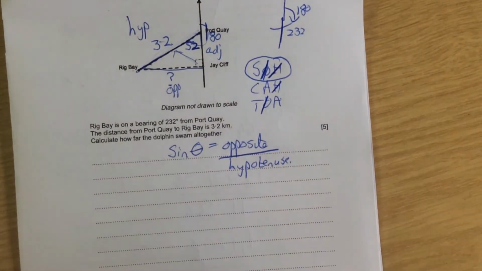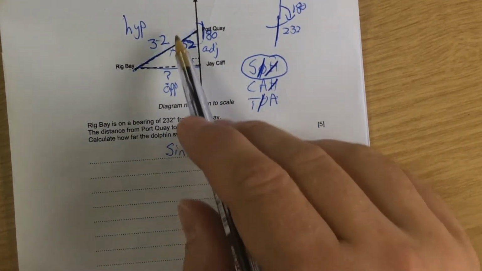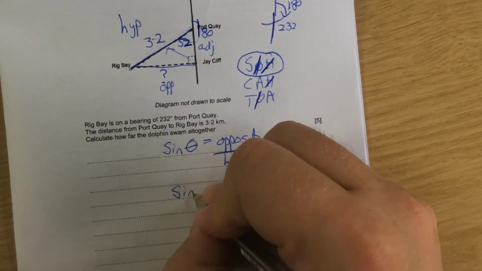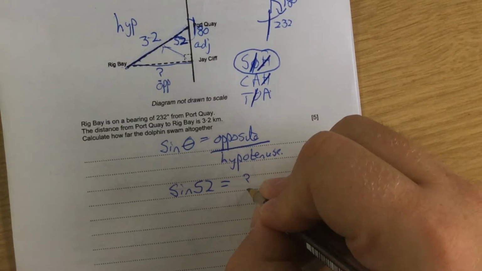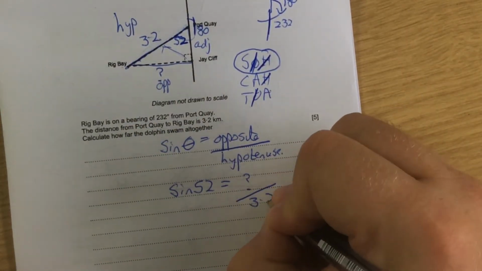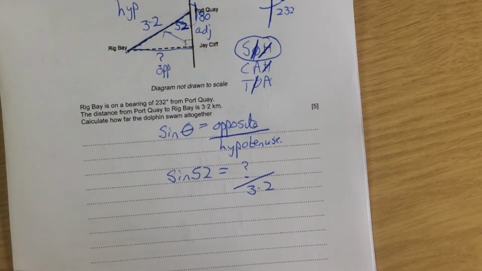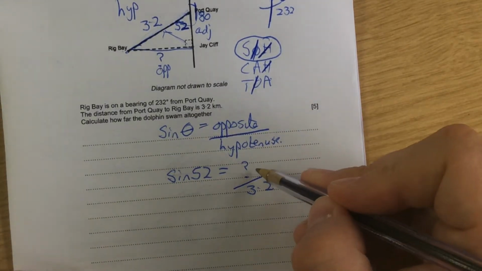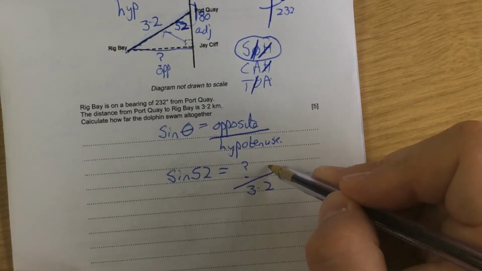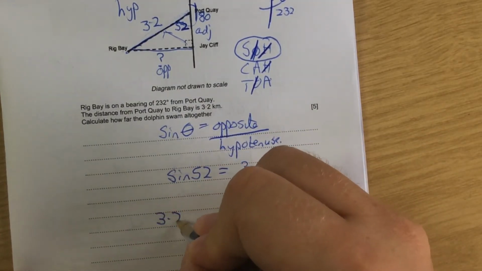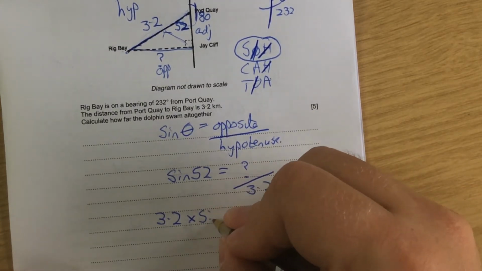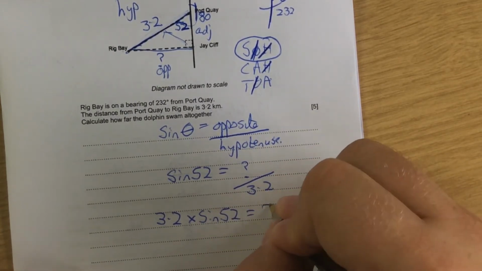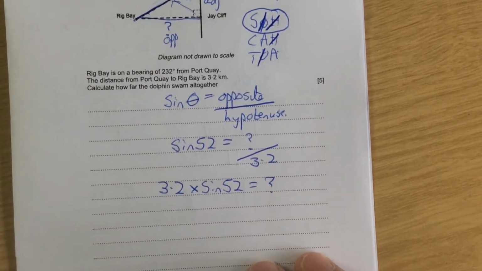I can now replace them. So theta, the angle, is 52. So I'm going to write sin 52 is opposite, which is question mark, divided by the hypotenuse, which is 3.2. Does that make sense? And now you want the question mark on its own. So the opposite of divide by 3.2 goes up and, when it goes over the other side, becomes the opposite, times. So it becomes 3.2 times sin 52 is the question mark.